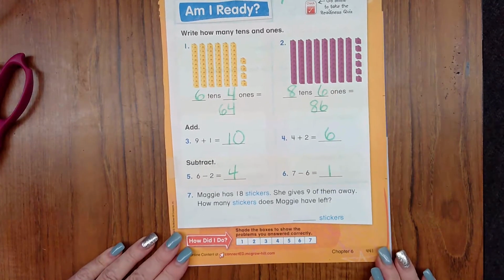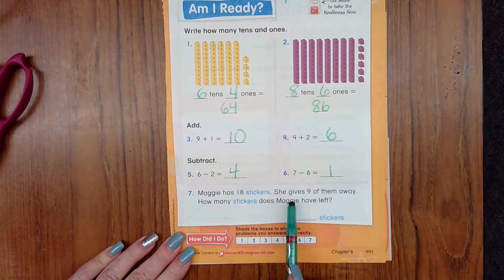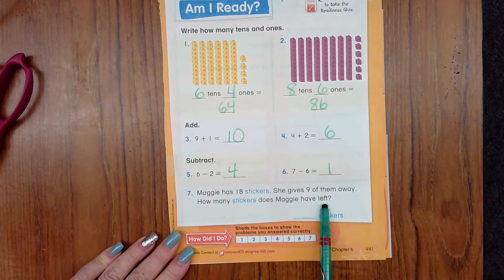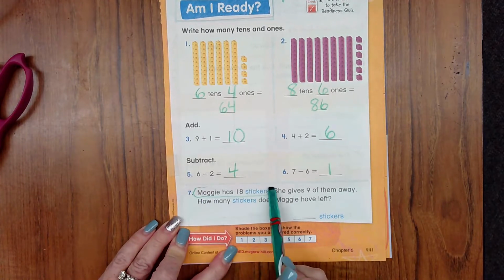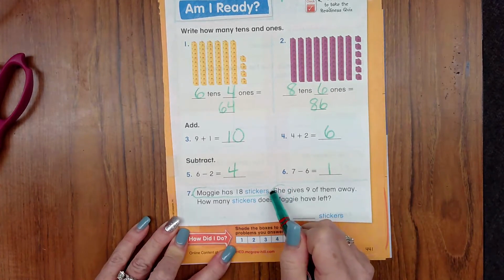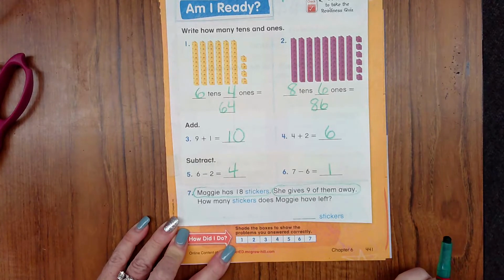Let's look at our word problem. Maggie has 18 stickers. She gives 9 of them away. How many stickers does Maggie have left? Okay, let's circle our information. Maggie has 18 stickers. Ooh, she gives 9 of them away. We have to decide, are we adding more or are we taking away?